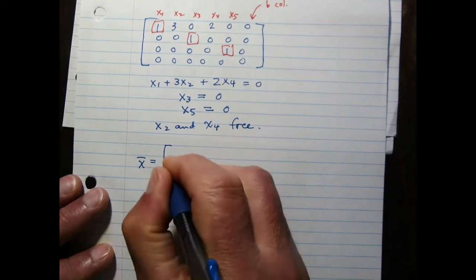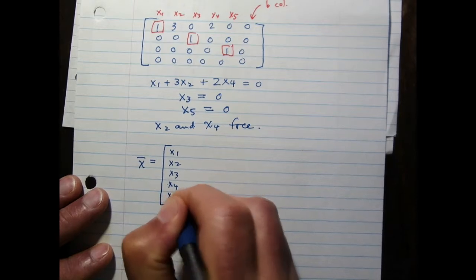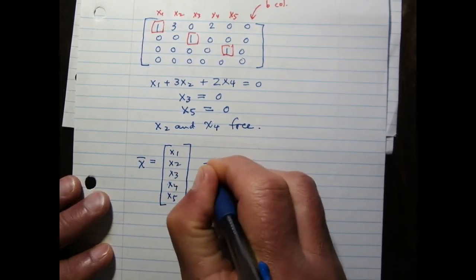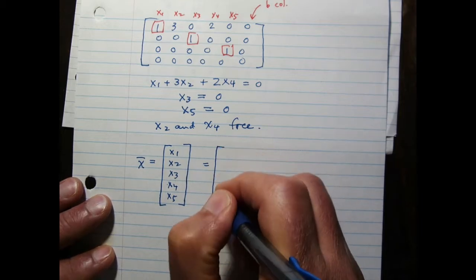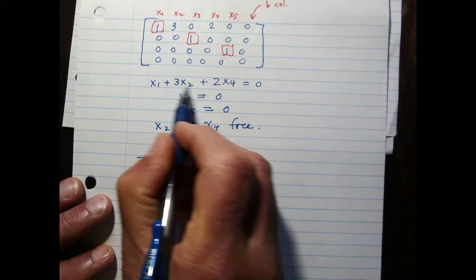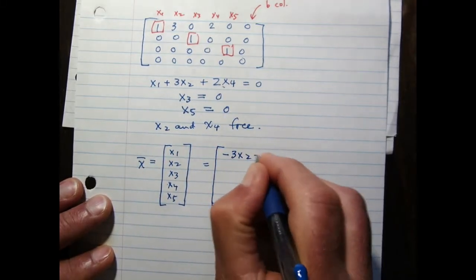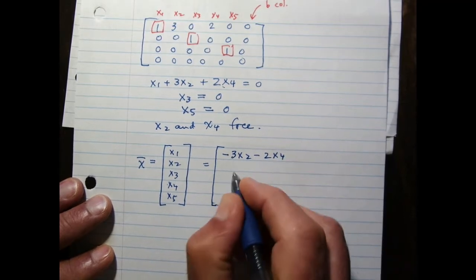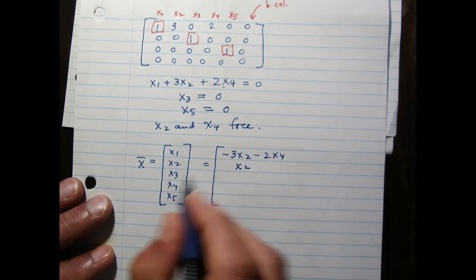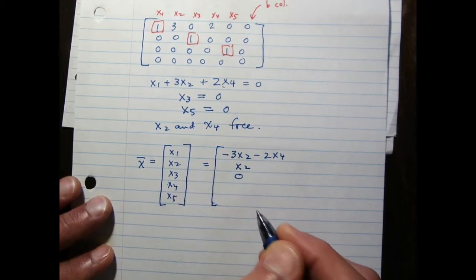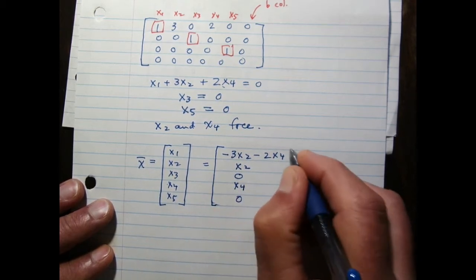So that vector form is going to have an x1, x2, x3, x4, x5 entry. And I have to only plug in either constants or free variables. x1: if I take this equation and solve for x1, I get minus 3x2 minus 2x4. Then x2 is free, so I just write x2. x3 is 0, that's a constant. x4 is free, so I write x4, and x5 is a constant 0.